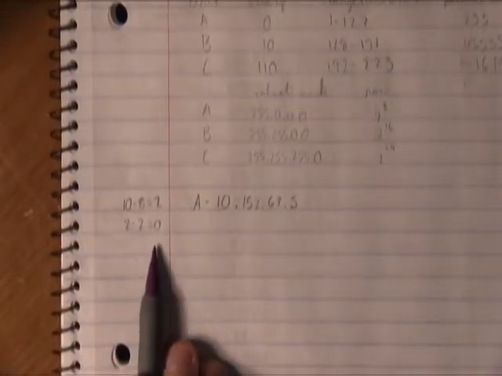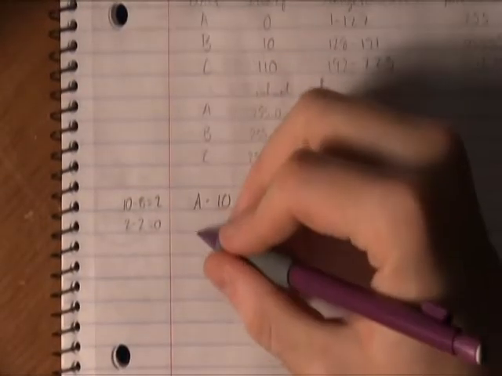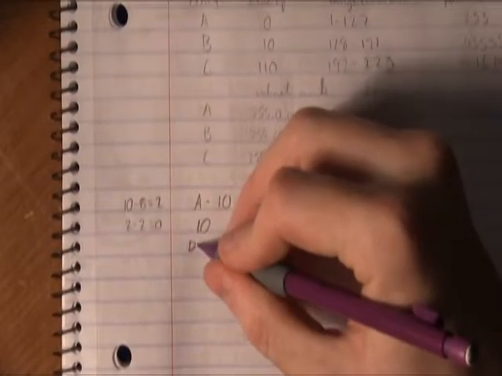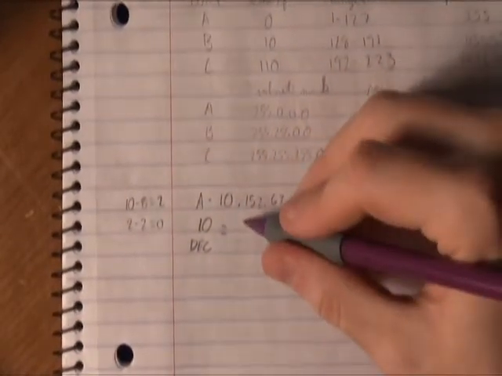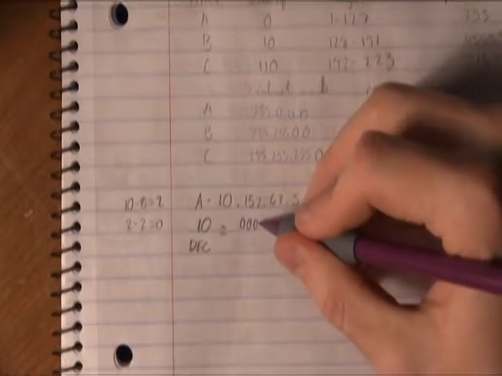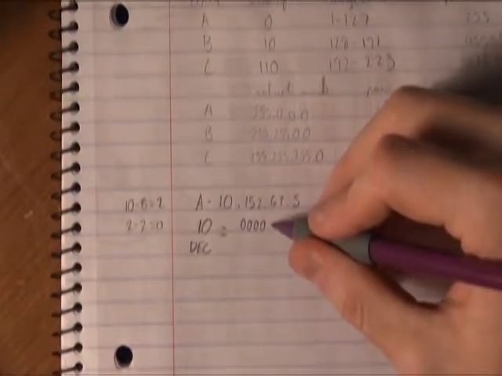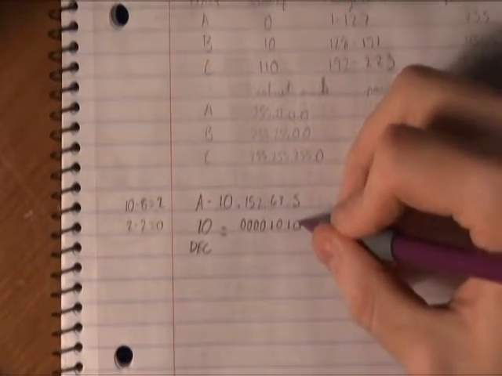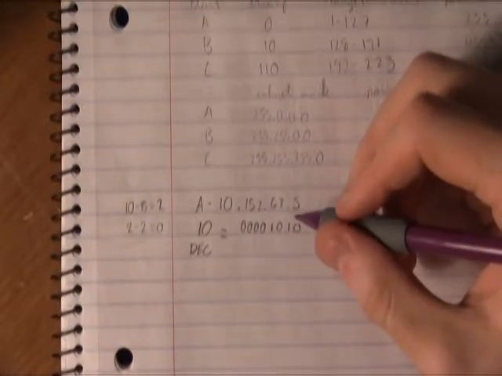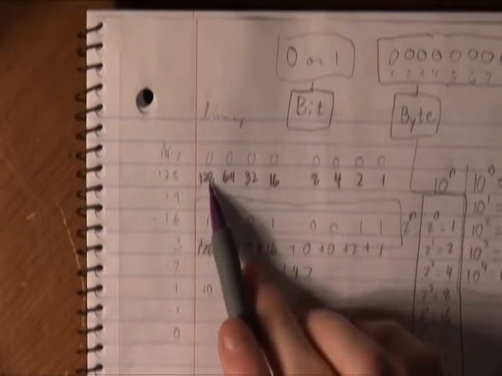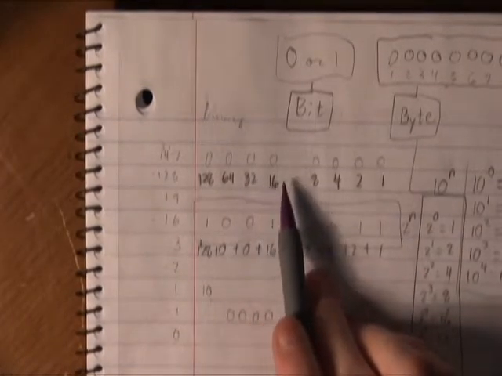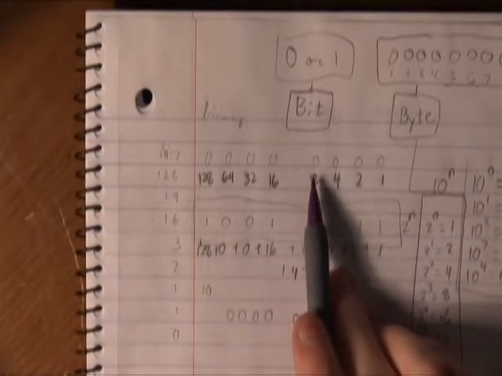So what does this number look like in binary? Well, 10 decimal is going to equal 00001010 in binary. And if you look up here, this is how we know. We didn't use 128, we didn't use 64, 32, 16, but we did use 8.